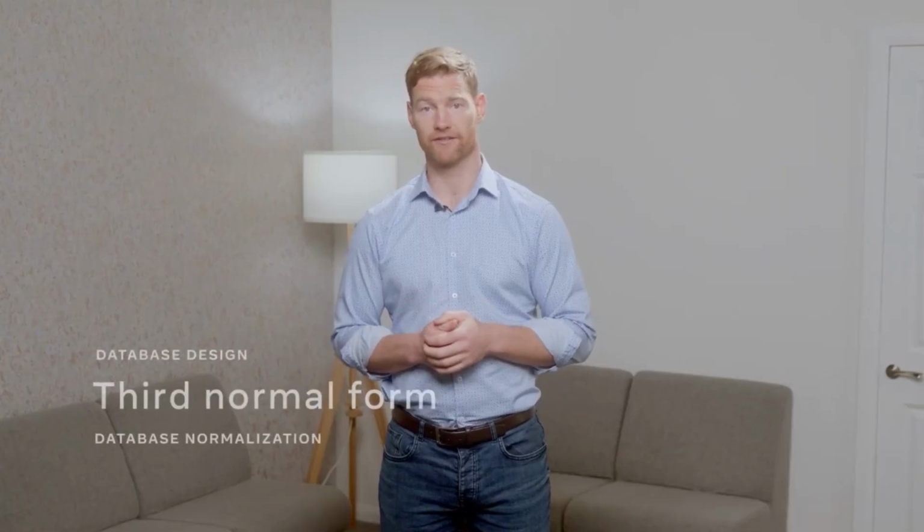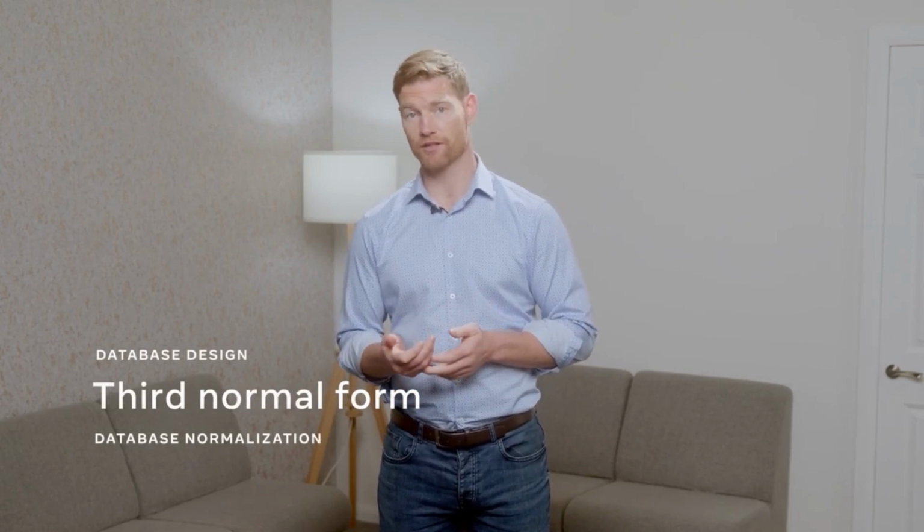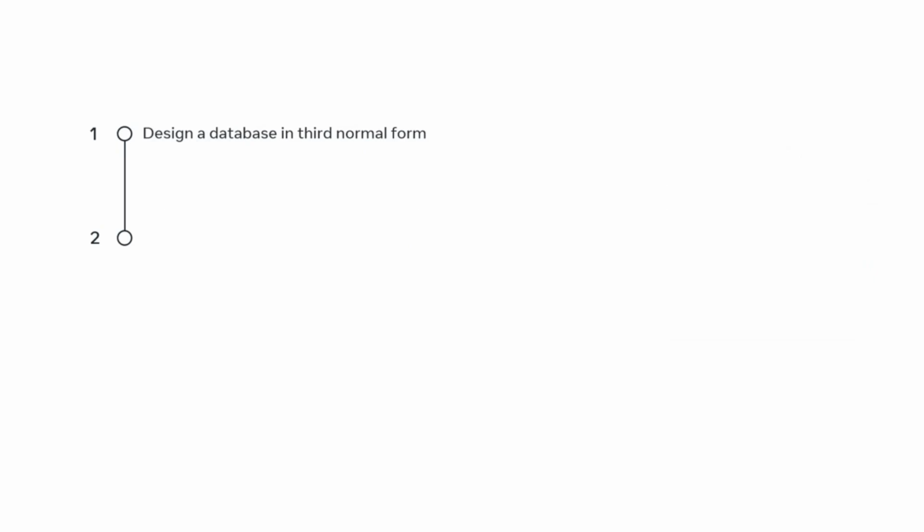Good work. When working with tables in a database, you may often encounter tables that contain repetitive data. Perhaps two columns contain values that are very similar, so you might split the table in two to simplify the data. When building relational databases, you can solve similar issues of repetitive data using what's known as third normal form, or 3NF. By the end of this video, you'll be able to understand how to design a database in third normal form and explain the concept of transitive dependency.